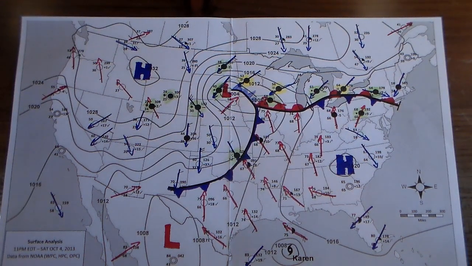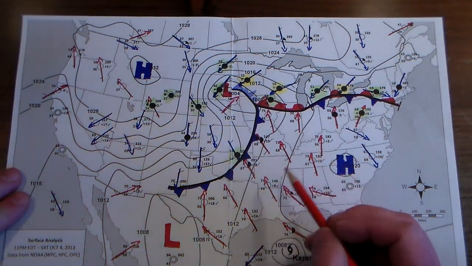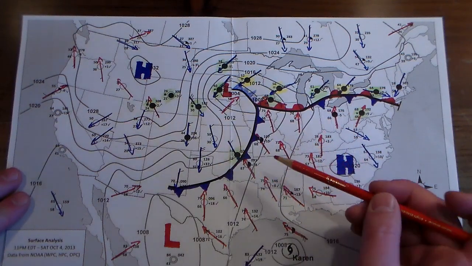The final thing that we're going to have to do here is the lab asks us to label some air masses over some specific states. The first state they ask us to take a look at is Arkansas. This is Arkansas sitting right in here. And what air mass is there?